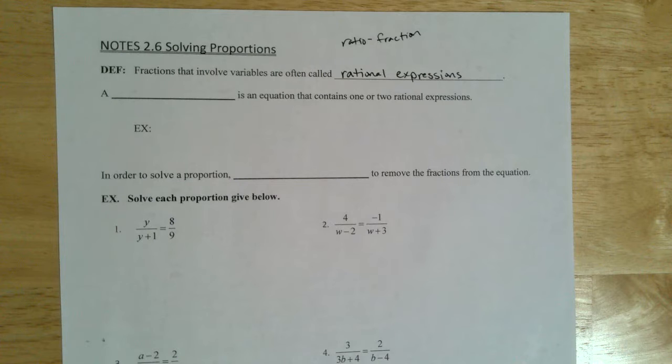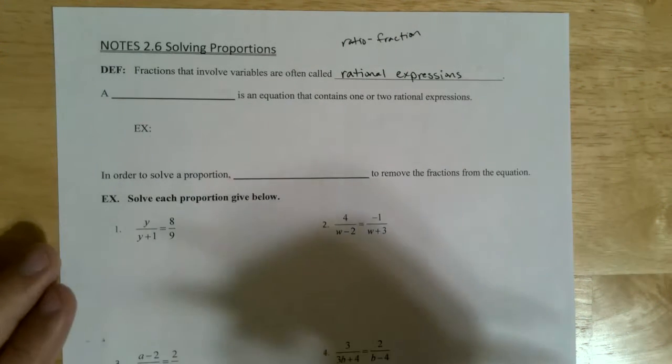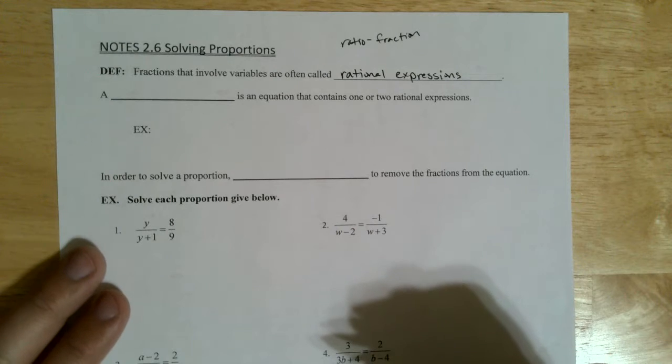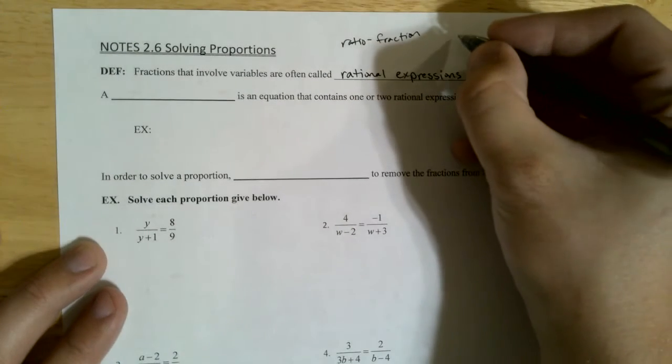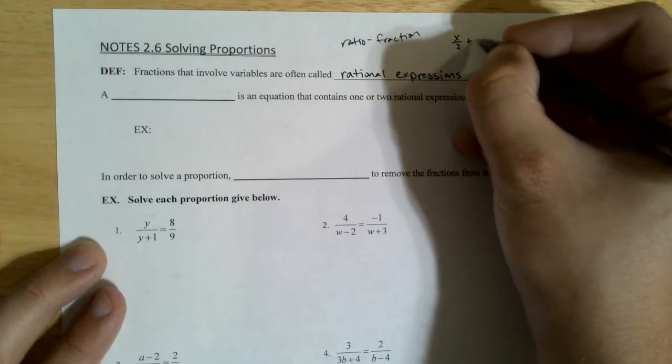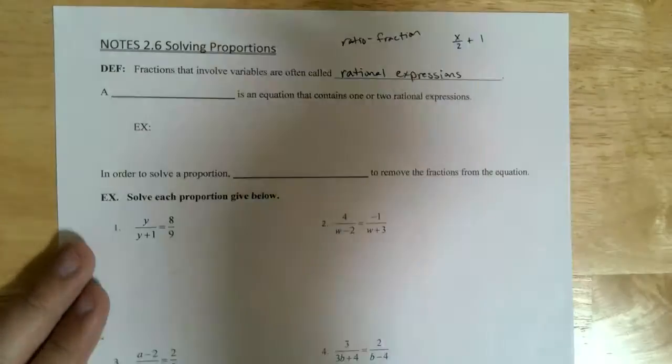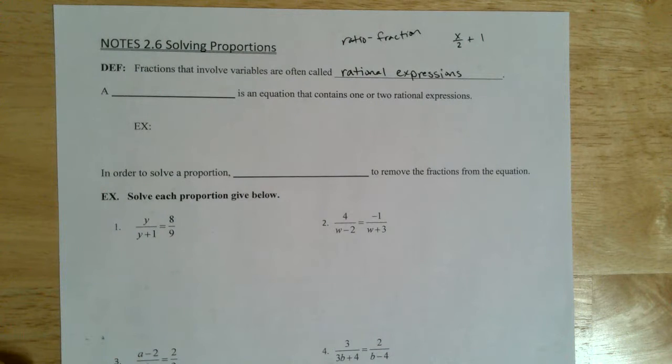It could be something as simple as x, or something like x plus 2. A rational expression deals with fractions with the variable, something like x over 2 plus 1. This would be an example of a rational expression where the variable has some kind of a fraction dealing with it.